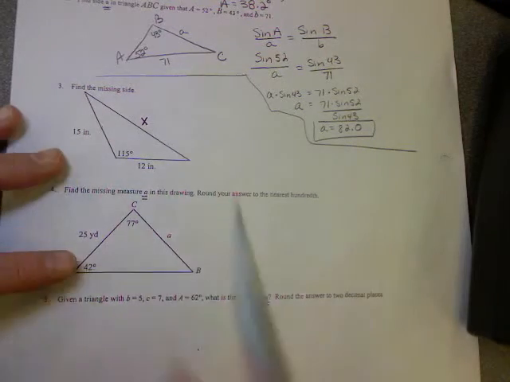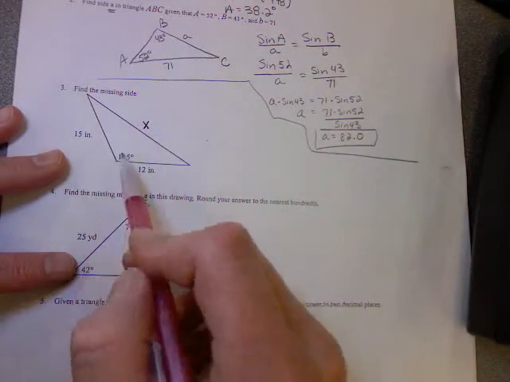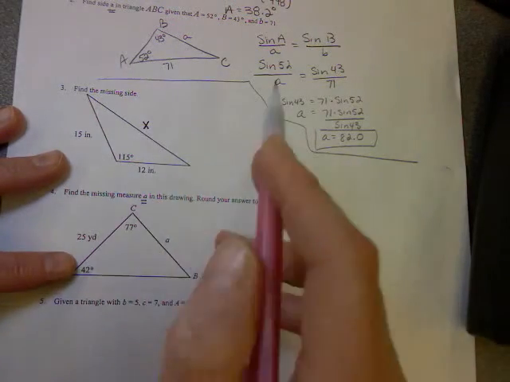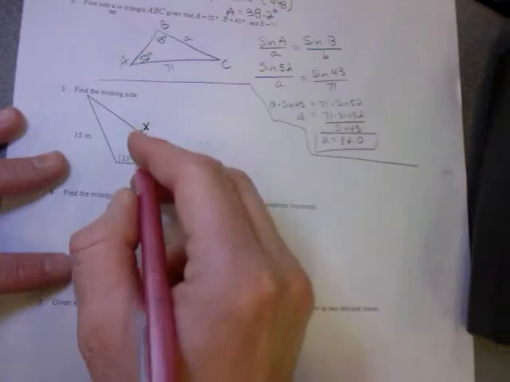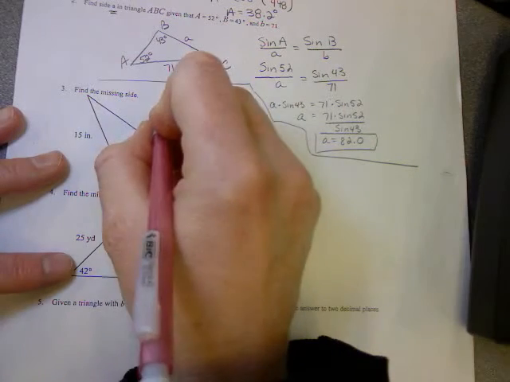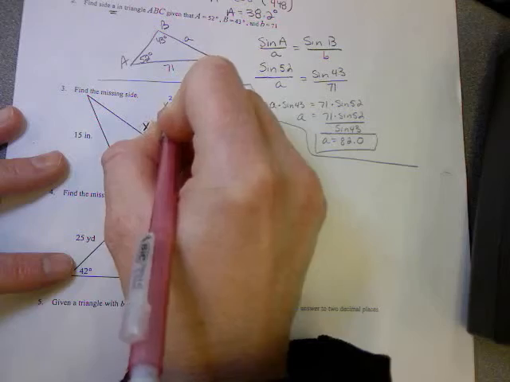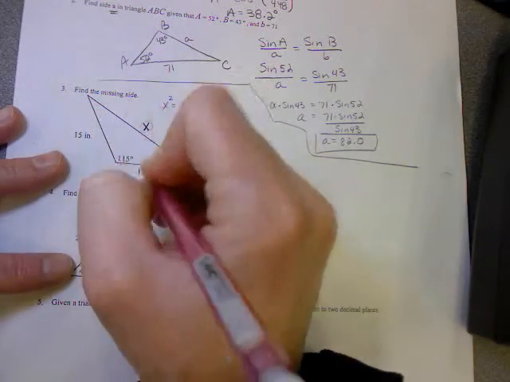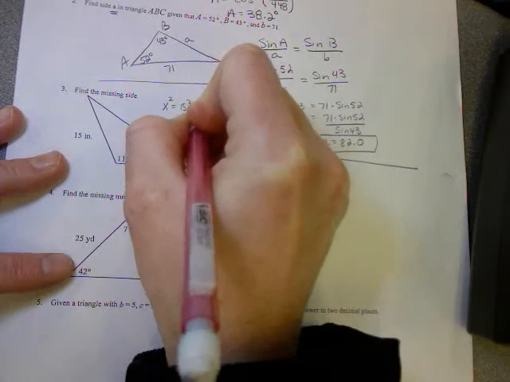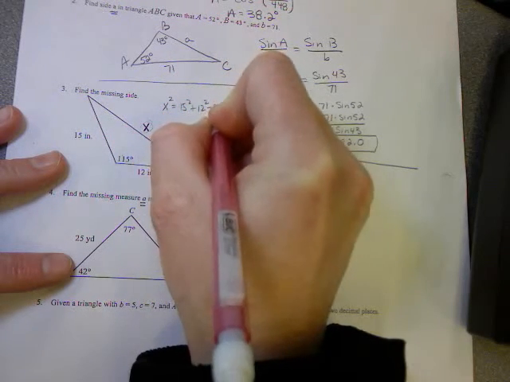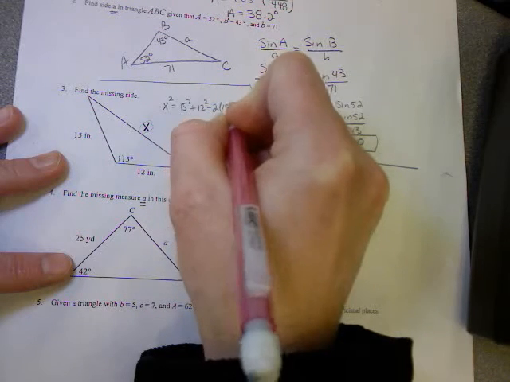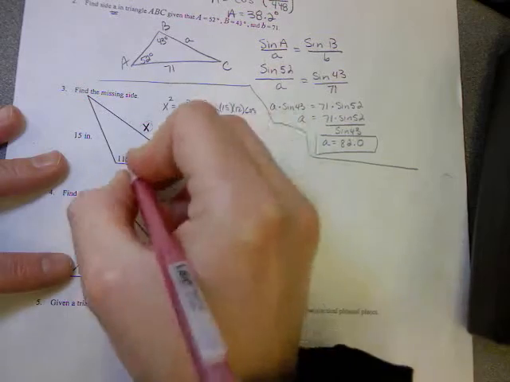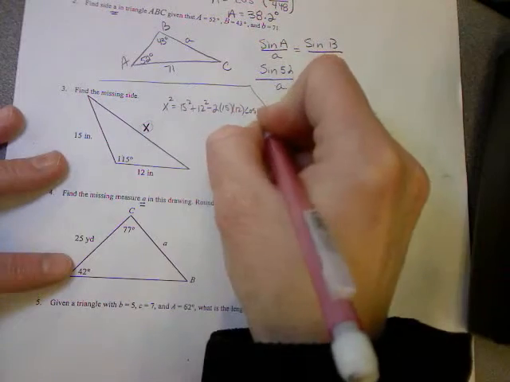Okay, number 3, we're going to use the law of cosines because we have a side, an angle, and a side. And we would need 2 angles to use the law of sines. So we're going to use law of cosines. Since we're finding x, that's what's going to be on the side of the equal sign by itself. So x squared equals the other 2 sides, 15 squared plus 12 squared, minus 2 times these 2 sides, 15 times 12, times the cosine of the angle across from the side we're looking for, which is 115.